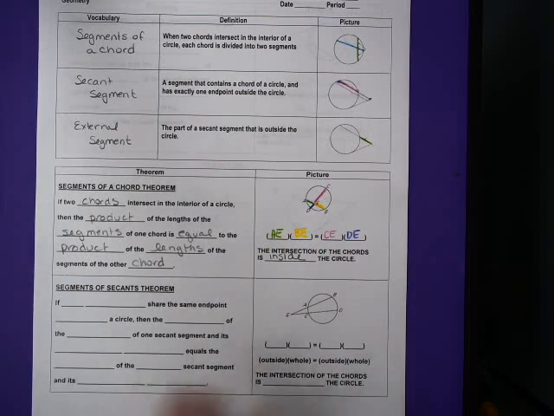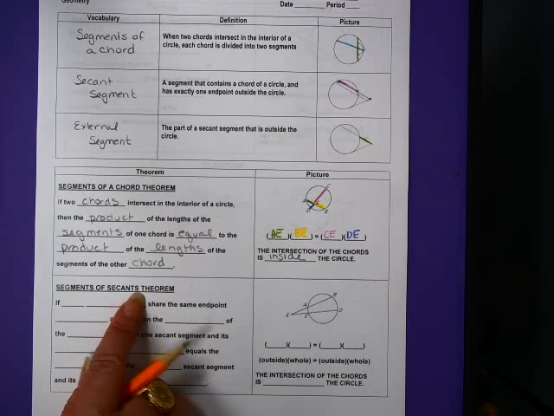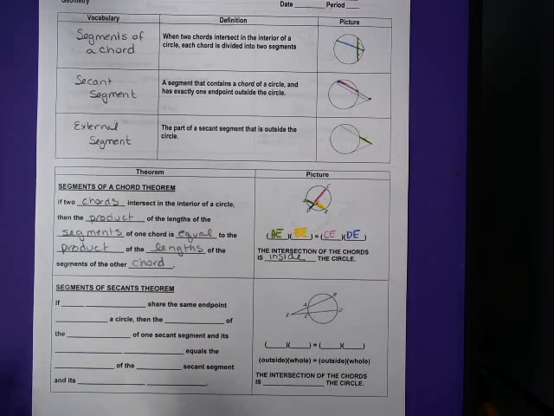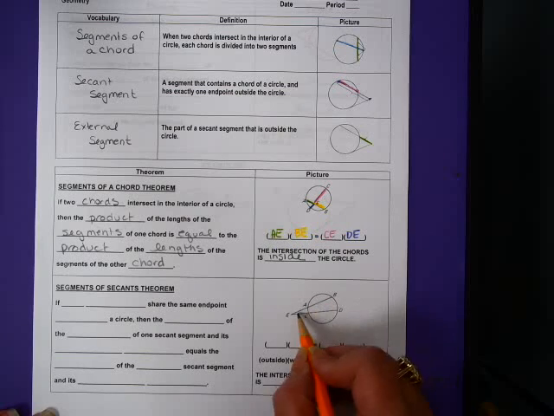Alright, the next one. Segments of secants theorem. Notice how we have two secant segments.